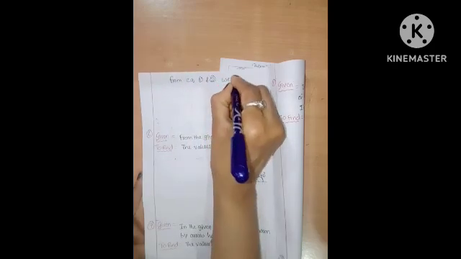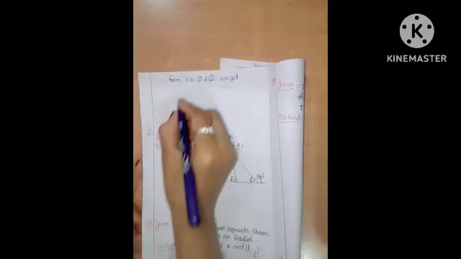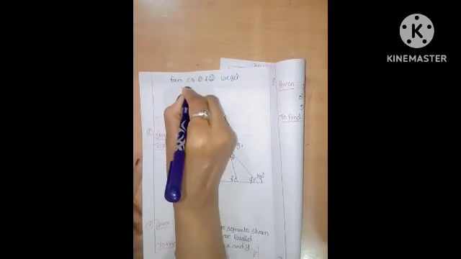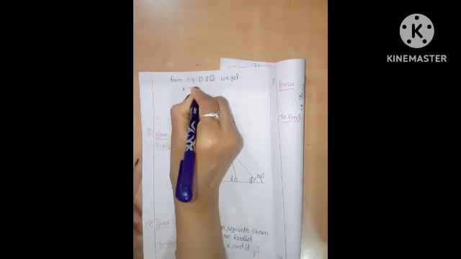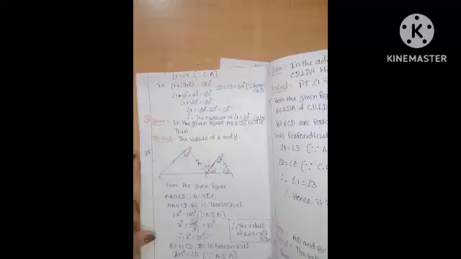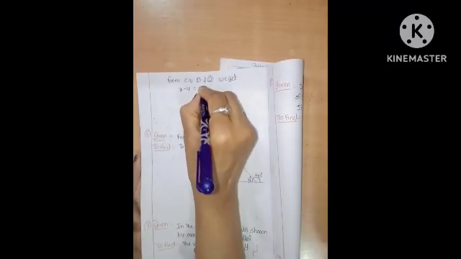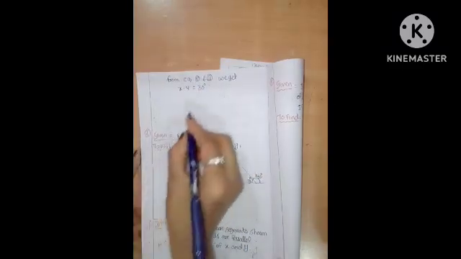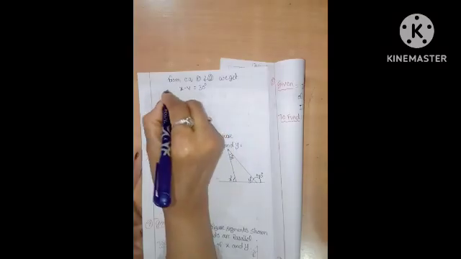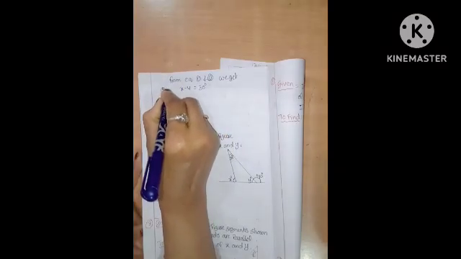From equations 1 and 2, what will we get? First one is x minus y is equal to 30 degrees. Equation 1 is multiplied by 2.